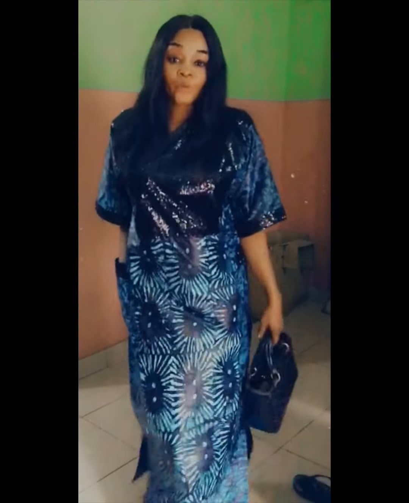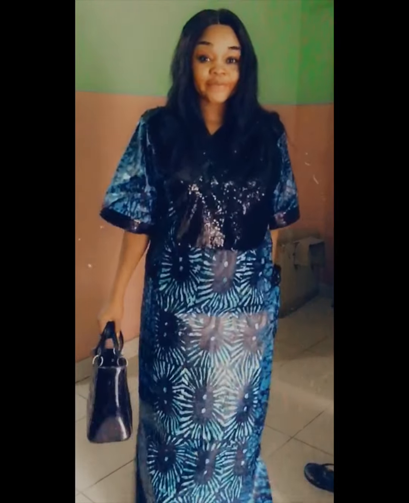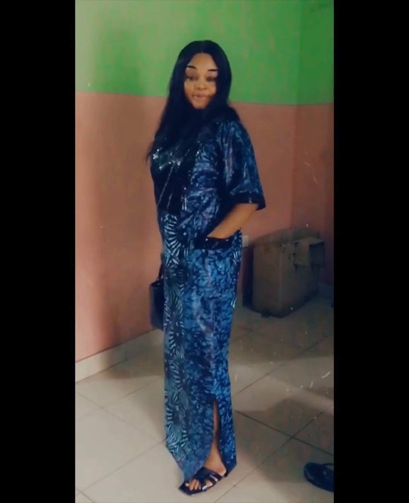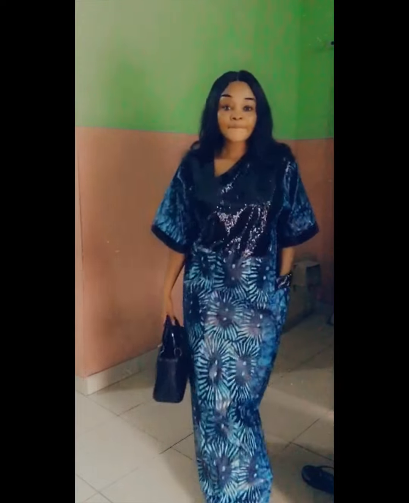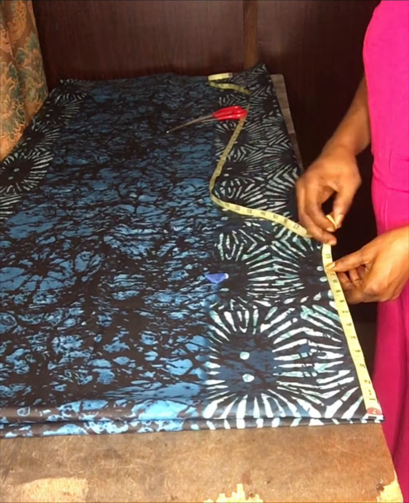In today's tutorial I'll be showing us how I cut and sew this beautiful kaftan dress with adire brocade and sequence fabrics. This is actually an asymmetric neckline, a pocket by the side and a lapel at the front. So guys, make sure you watch this video to the end.